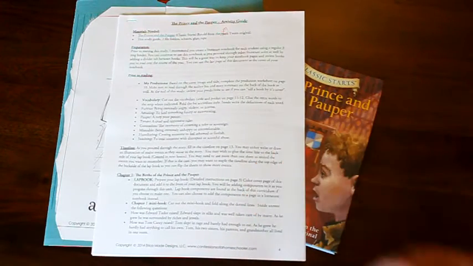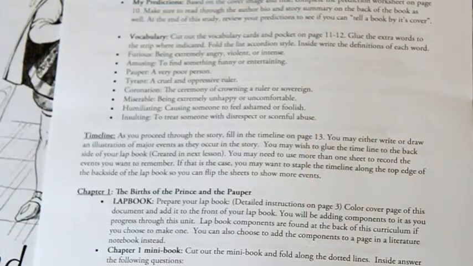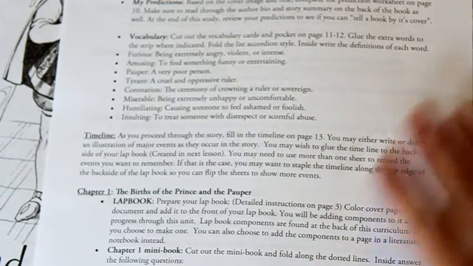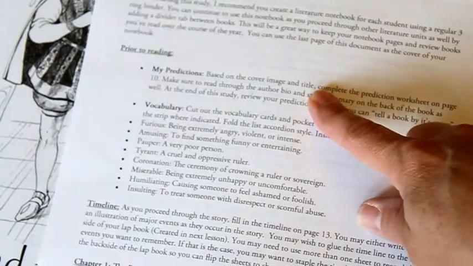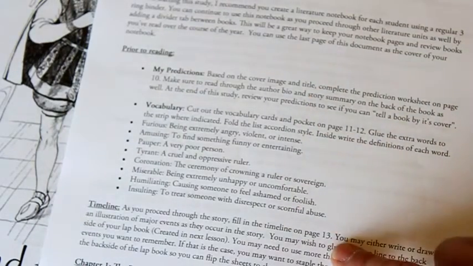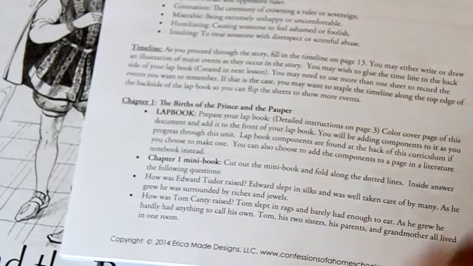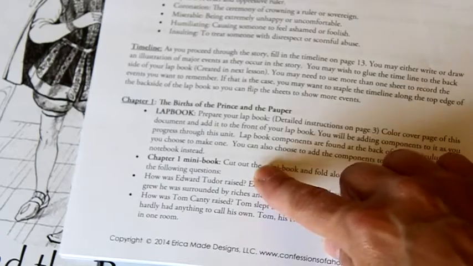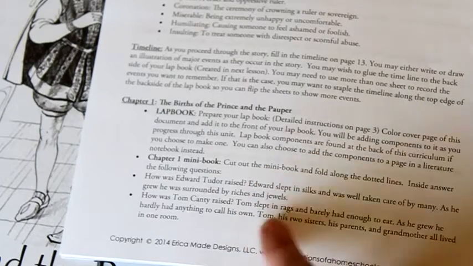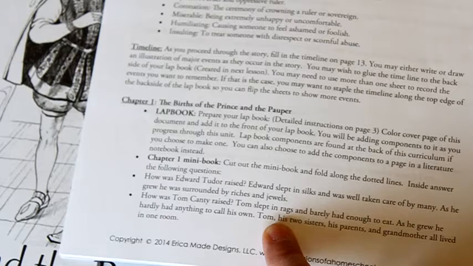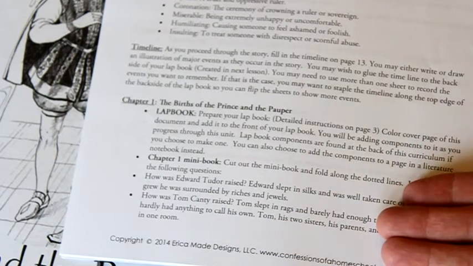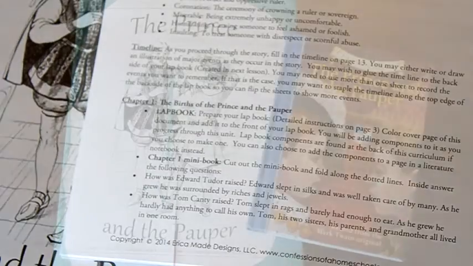And then of course, all of my units also come with a teacher's manual. Here's a little bit closer version of that so you can see. Each one includes materials that you might need, along with anything to prepare, how to prepare your lap book, and what you need to do prior to reading. I usually have them do the prediction worksheet and the vocabulary prior, and then here are instructions on filling out that timeline I showed you. And then for each chapter there are instructions on what to do, what to read, what mini book to do, and then the questions that are included in your students' worksheets are included in here, as well as the answers, so that you don't have to pre-read the books. You can already tell by their answers if they've actually read and understand the chapters.